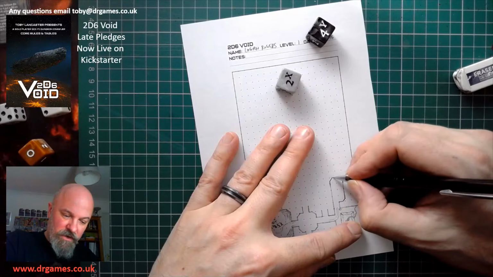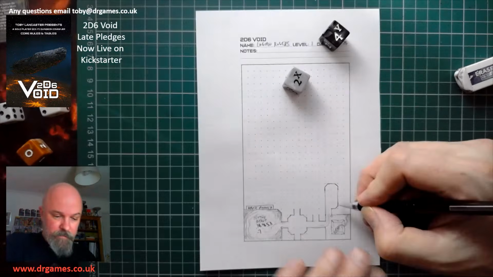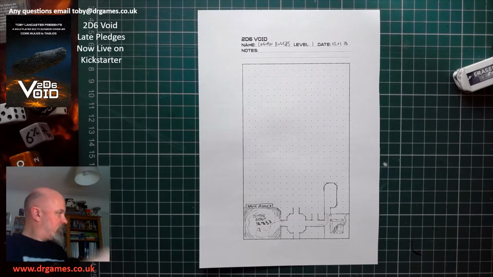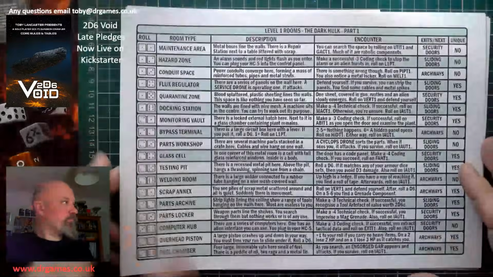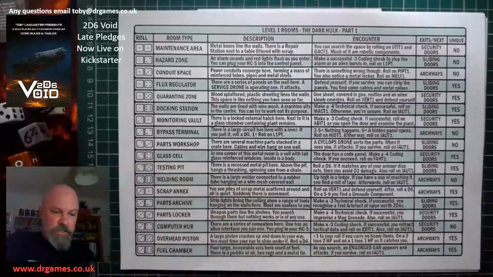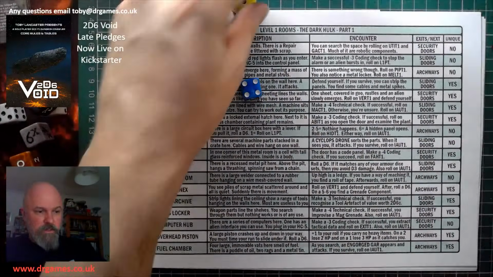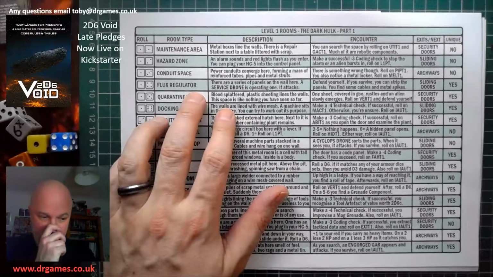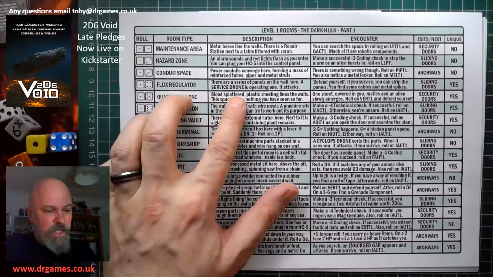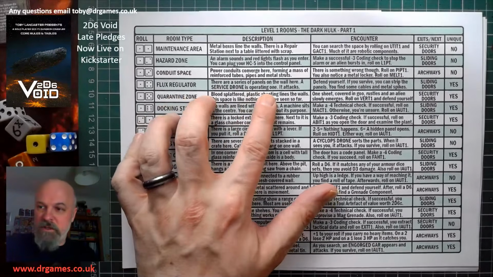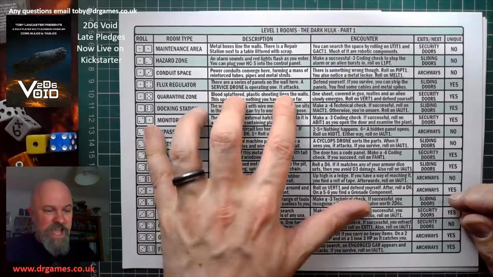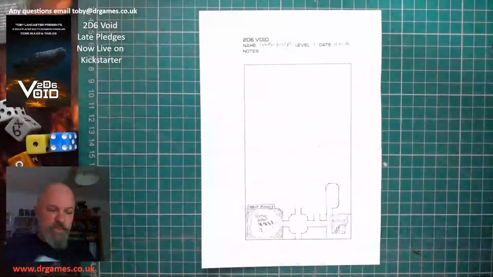Just more sci-fi. Alright. What is in this space. And 14. Flux regulator. There are a series of panels on the wall here. A service drone is operating one. Oh, we haven't taken our... We've only got 4 health. Okay. It attacks. Okay, there are some panels on the wall here.